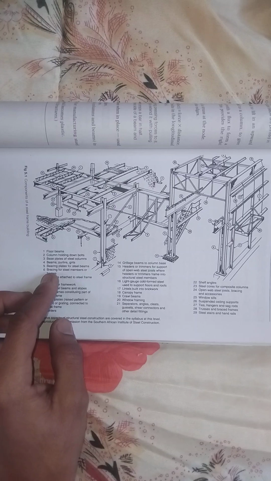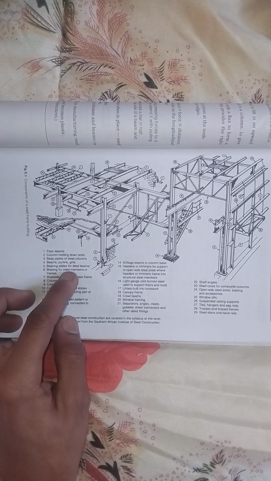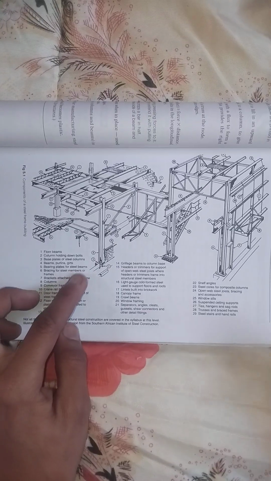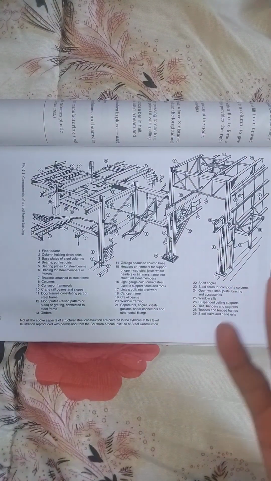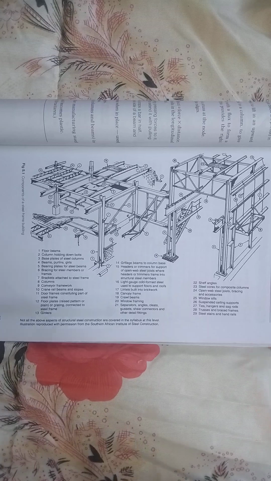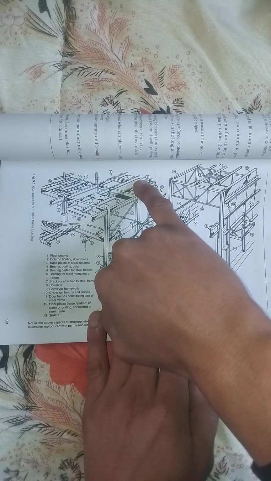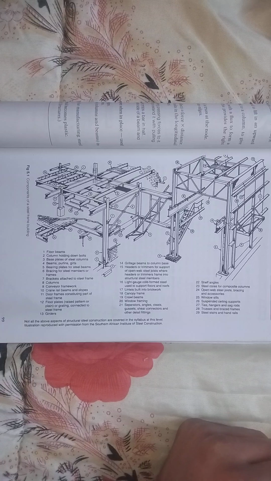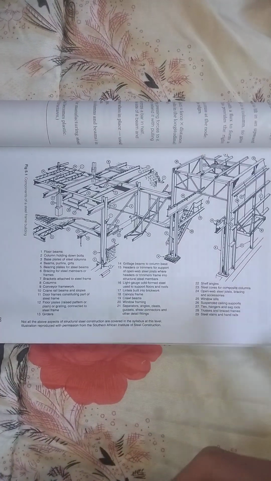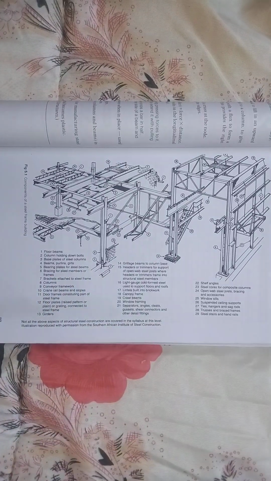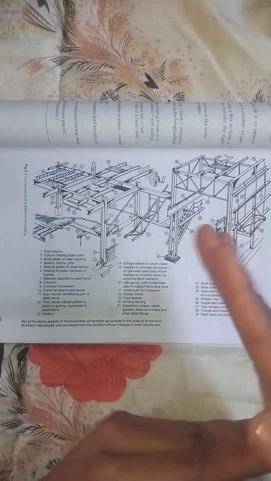And then you have your bearing plates for steel beams. Now your bearing plates, they usually bolt beam to beam. So it's the connection. They just call it bearing plates, but it's the connection. Bearing plates for steel beams connect beams with beams.